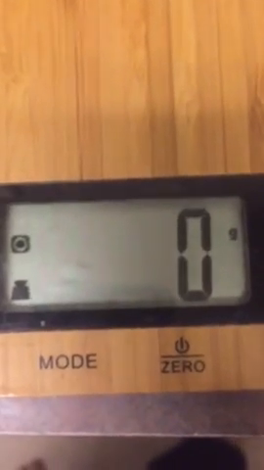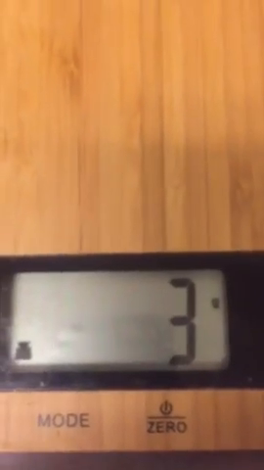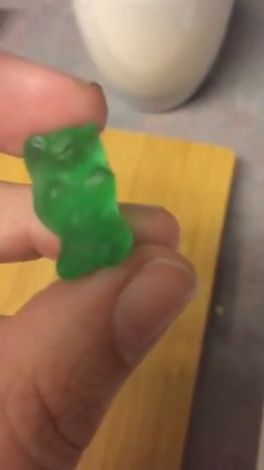That's what we're going to measure in. The mass of this gummy bear is 3 grams. So on your data table, 3 grams, and then a description of this gummy bear. It's kind of squishy. It is green. It's bear-shaped. Anything that you can use to describe this gummy bear.